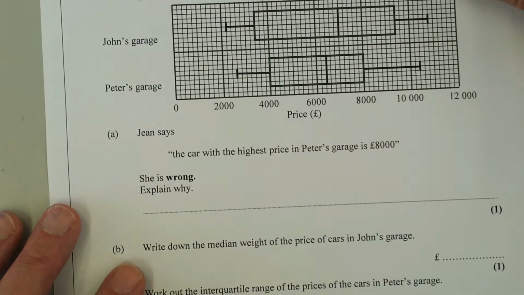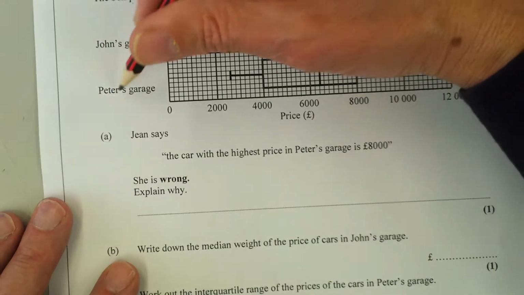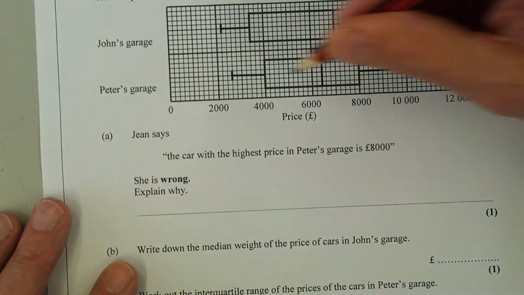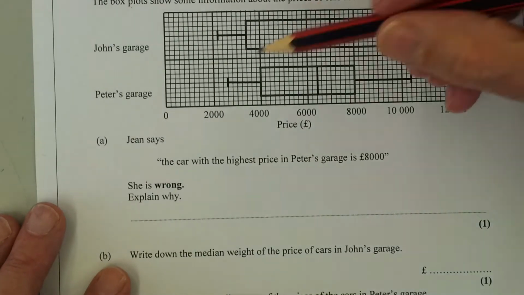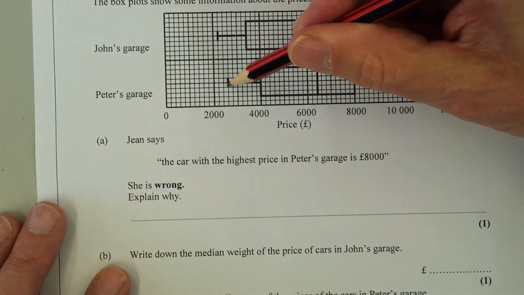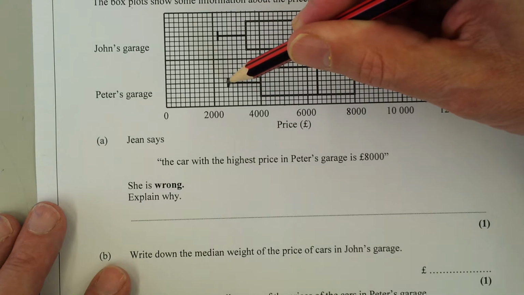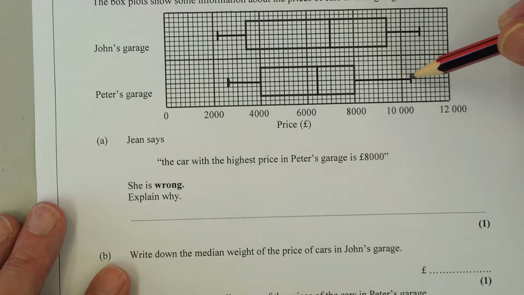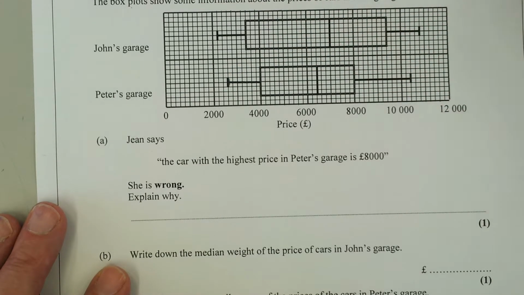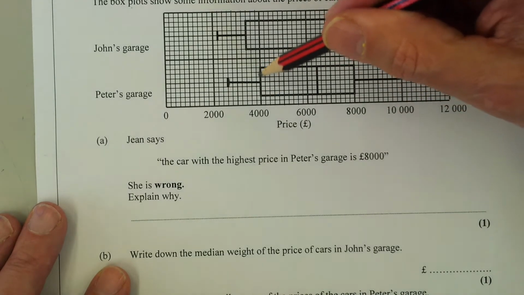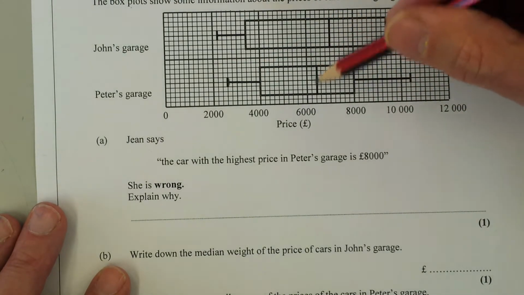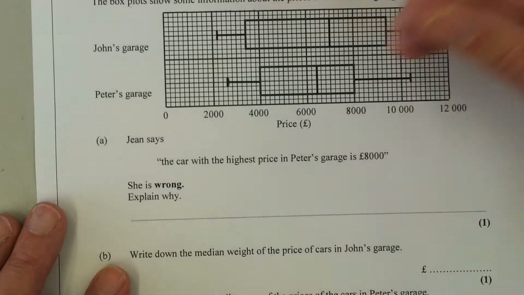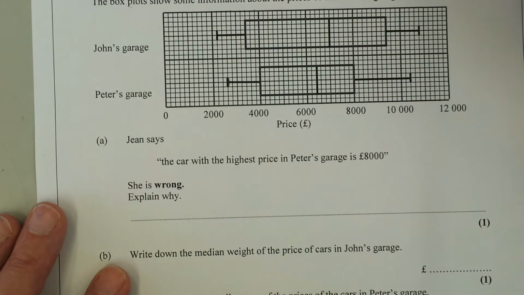So let's have a look at Peter's garage. It's there, it's the bottom one. And let's have a look at the biggest. Now, you've got the values here. I'll just recap on what the data shows. This smallest value is the cheapest car. The biggest value at the other end is the most expensive car. The start of the box is the lower quartile, the end of the box is the upper quartile, and the one in the middle, or around the middle inside the box, is the median. Not always exactly in the middle.